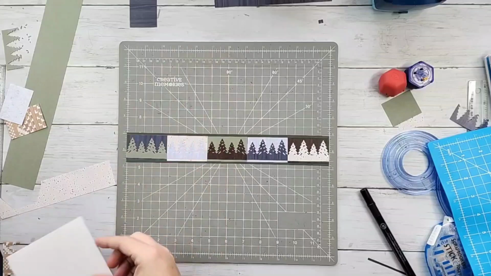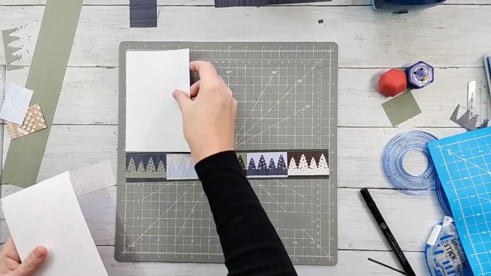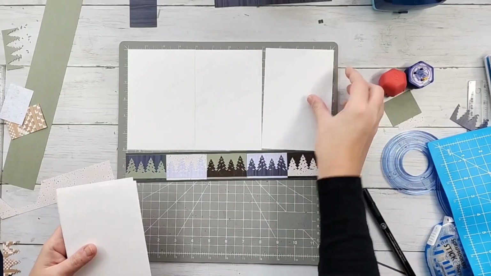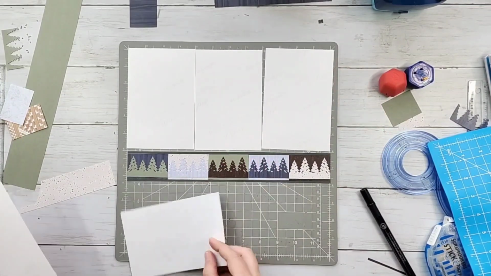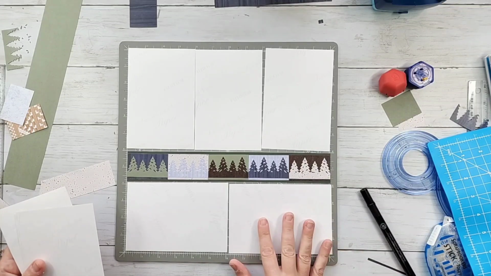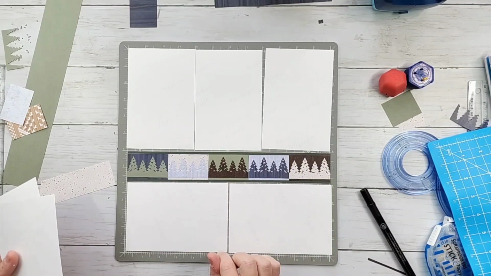You have 12 by 12 paper here. You can come in with your 4 by 6s and line them up. This goes in the middle. You can trim your 4 by 6s down just a little bit so that you have a little more room all the way around them, but that's going to go in just real nice in the middle there.